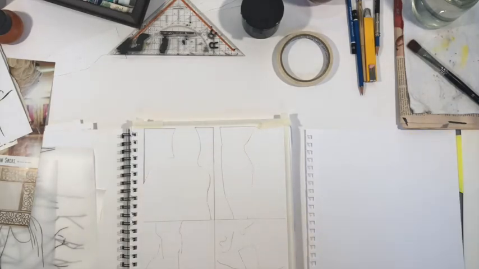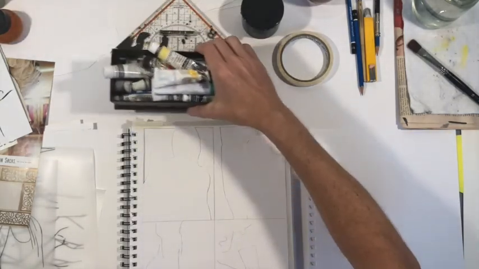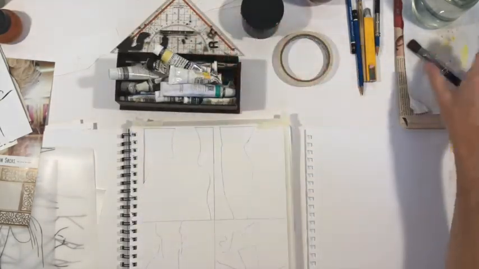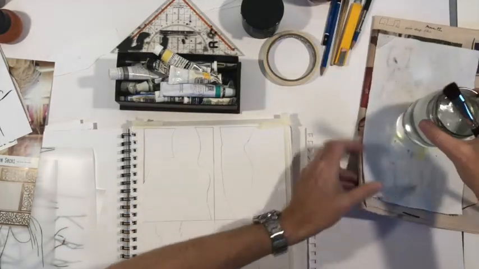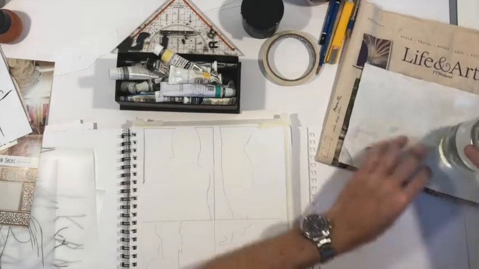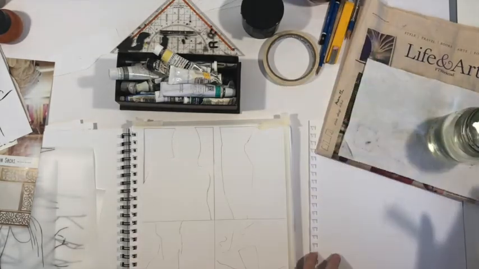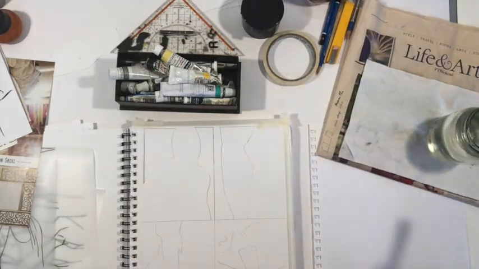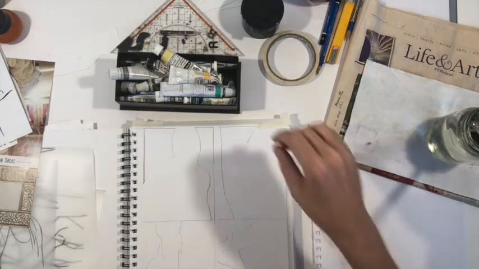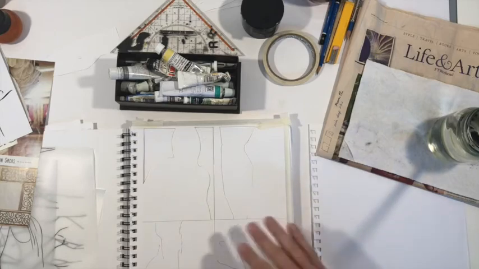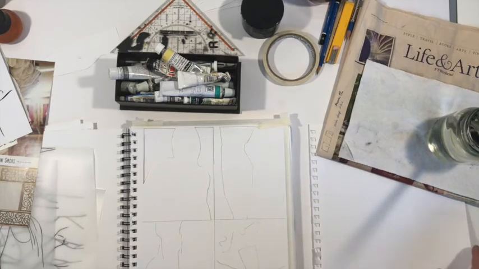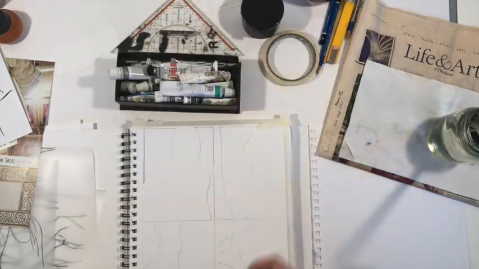What color are we going to use? I'm going to start with just what I have, okay? I have some water here, a glass of water, a Bounty towel, and a piece of paper where I can try out my colors. This is the same paper that I'm painting on, and I'm also going to use that as a palette.